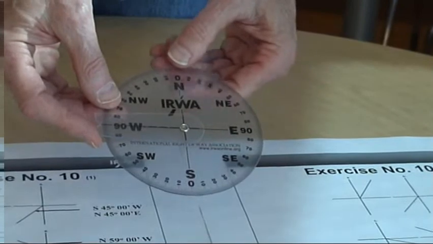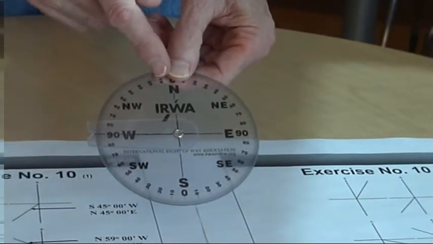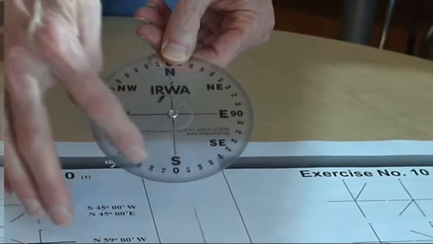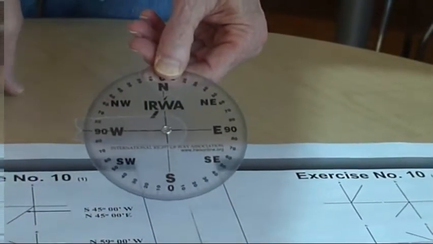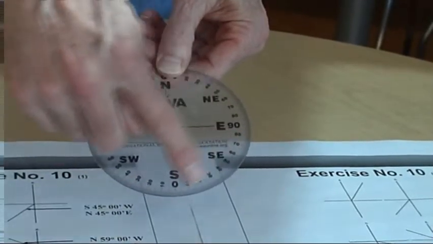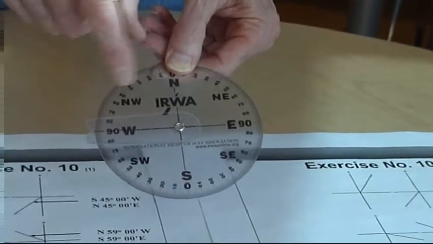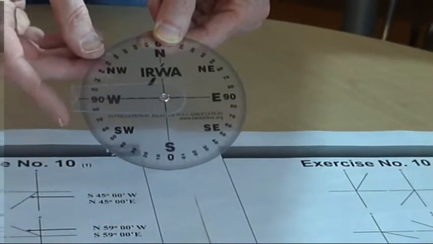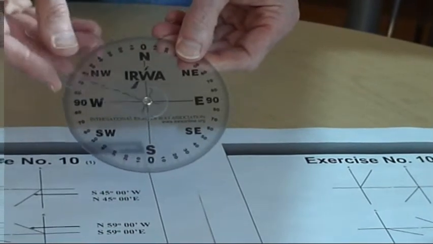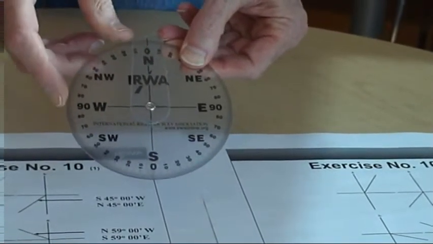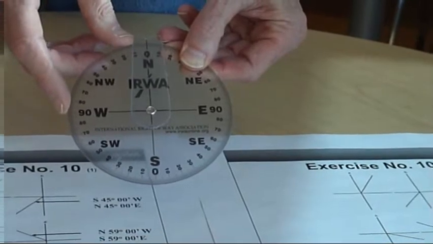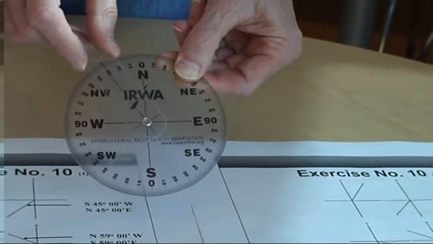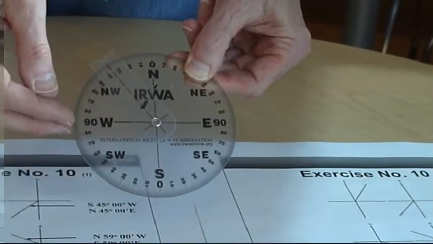Bearings are described by either north towards the west or north towards the east, or south towards the west and south towards the east. Now a circle has 360 degrees in it, so each quadrant of the circle has 90 degrees. So when we talk about bearings, a bearing that would be in the northwest quadrant would be described as being north, a certain number of degrees towards the west, followed by west.